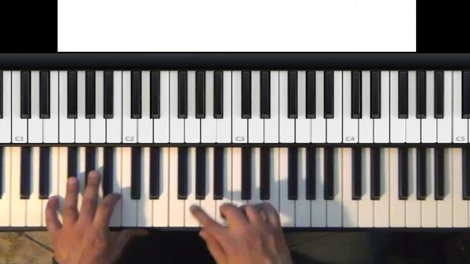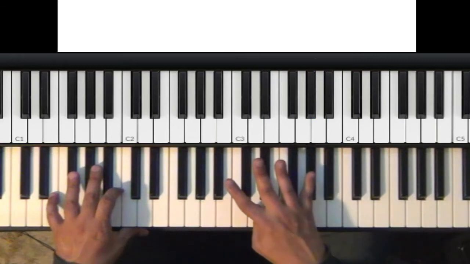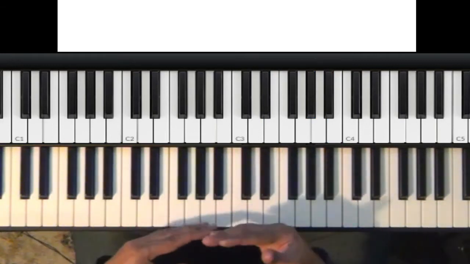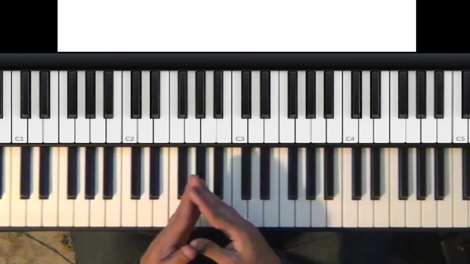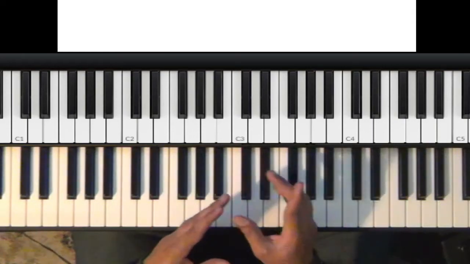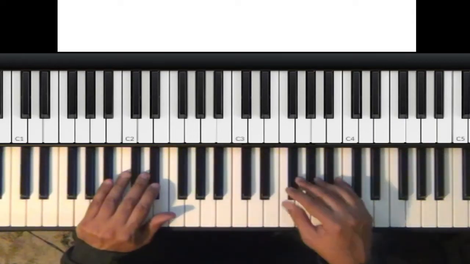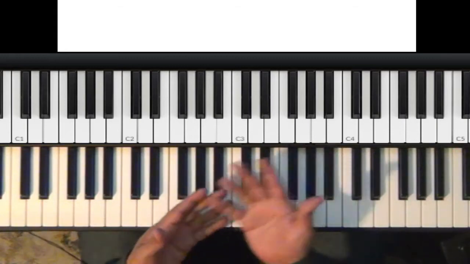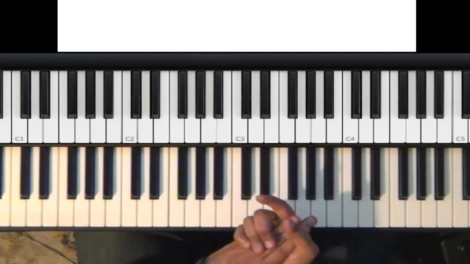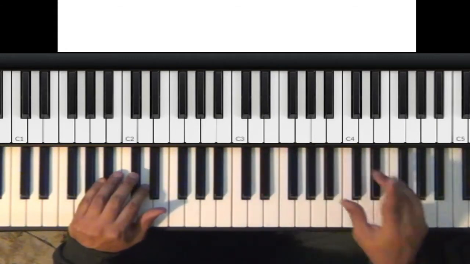Okay, that part right there is called the circle of fourths, and it could be part of the chorus, depending on the song, because not all songs have that part. Okay, so that depends on the song. A lot of songs have it, but not all of them. Okay, if you have any questions, let me know.